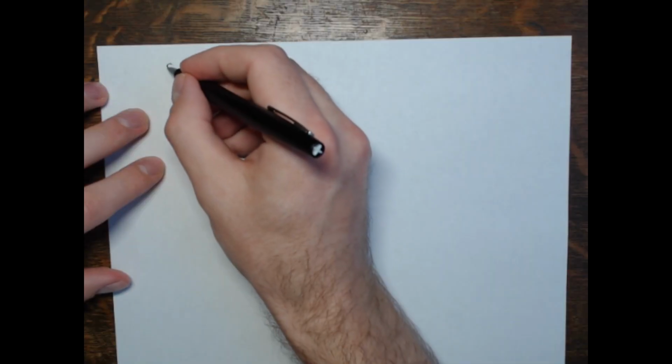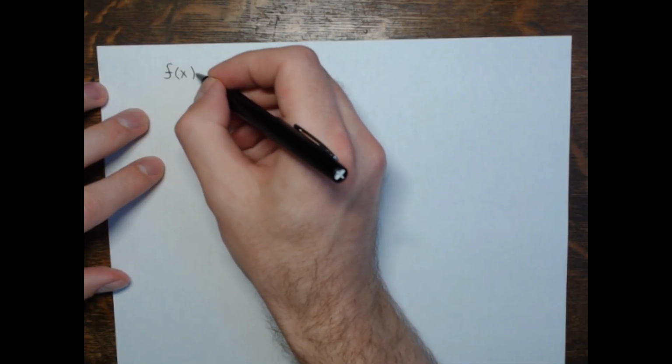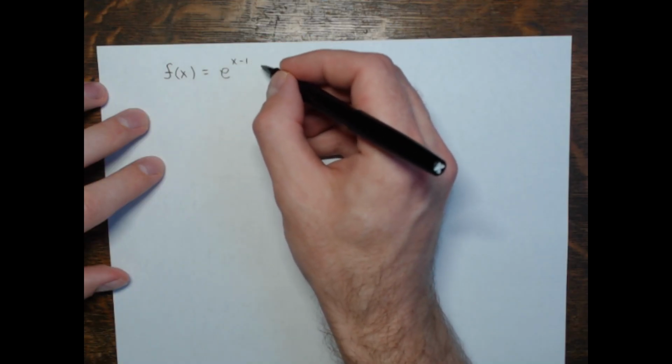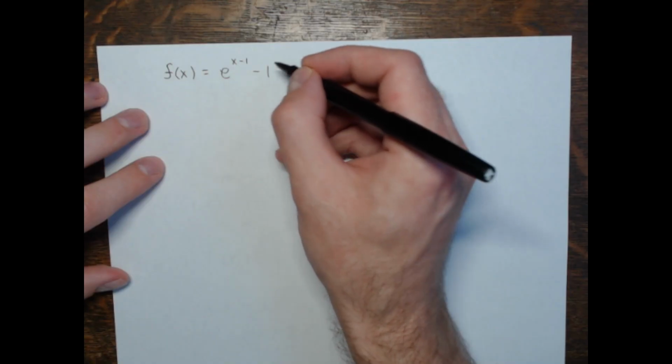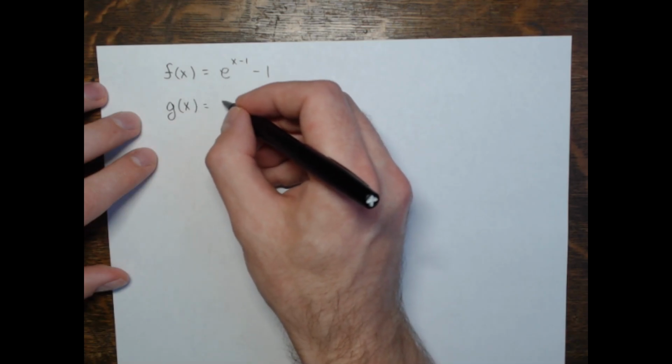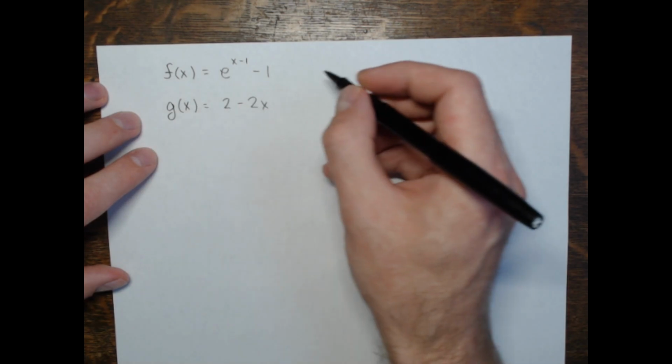So again, the two functions here: f of x is this exponential function, e to the x minus 1 power, then minus 1. g of x is a simple linear function, 2 minus 2x.